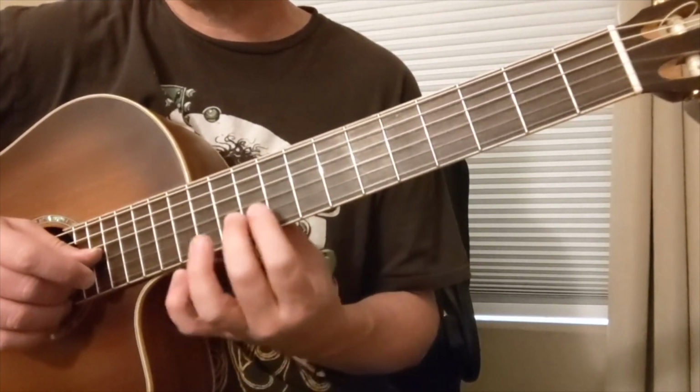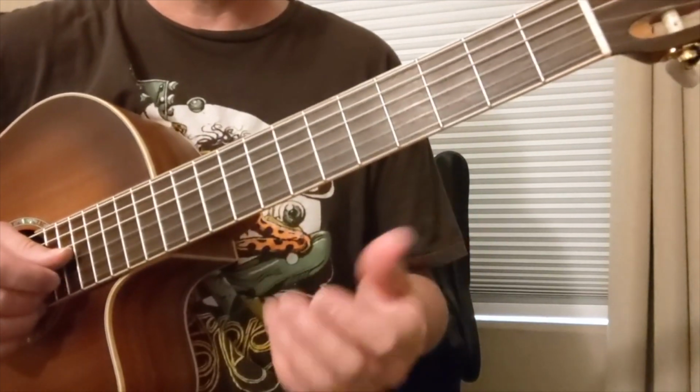So sometimes it's the note right next to you you switch to. Sounds great, not a lot of movement needed.